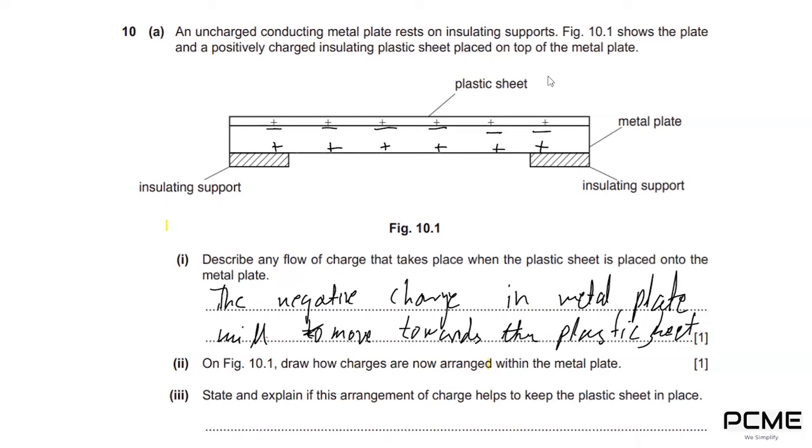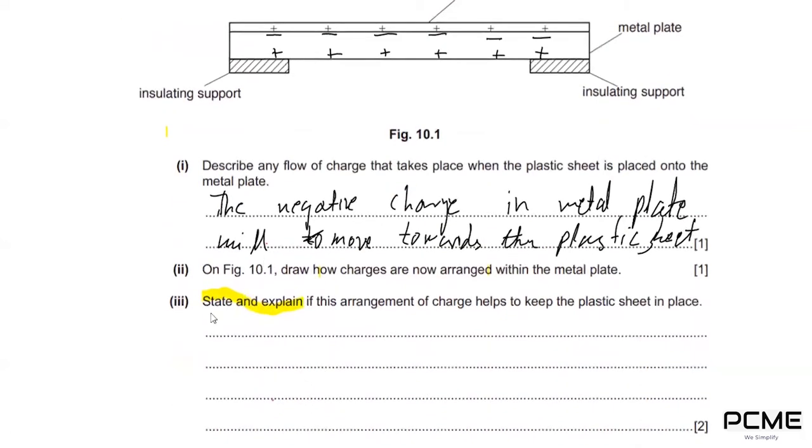Finally, state and explain if this arrangement of charge helps to keep the plastic sheet in place. Now, guys, keep this in mind. It's a two-part question. The first part is state, and the second part is explain. So the statement would be either yes or no, and then the second part is explain. Since this question is for 2 marks, 1 mark is for the statement and 1 mark is for the explanation. This is how the marks are distributed in these types of questions.